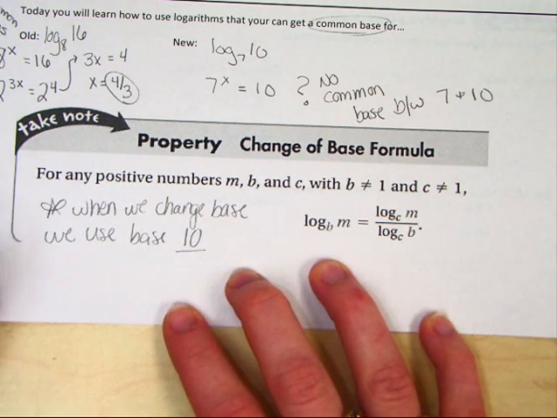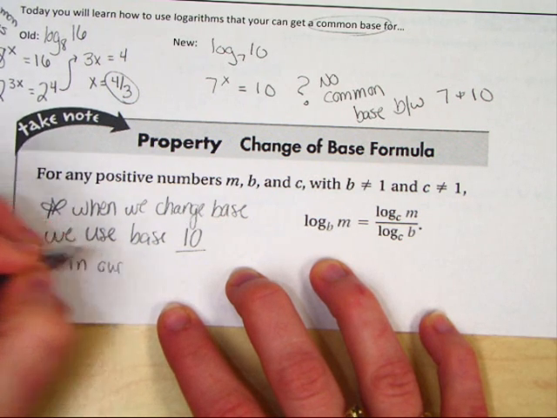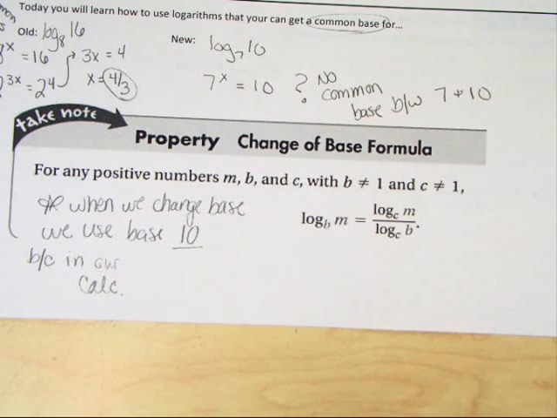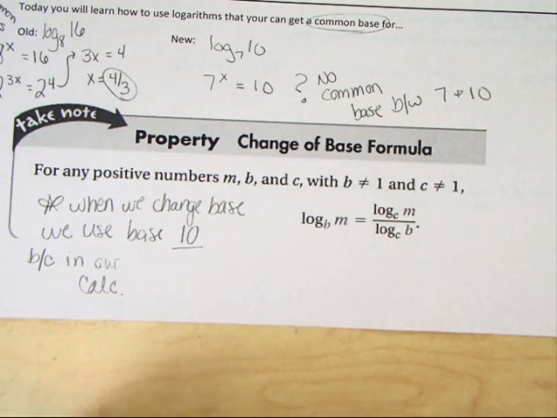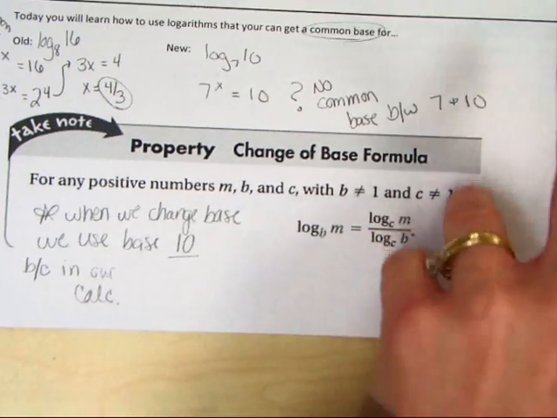Why do we use base 10? Because it's in our calculators. Now if you were to ask your parents or your grandparents why we use a base of 10, they would tell you because that was what they had to use on the charts. And I'm going to explain to you a little bit about how people, before we had these really nice calculators, had to do the change of base formula. It's very difficult.